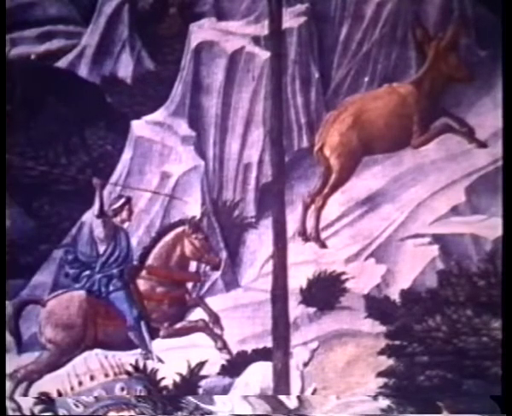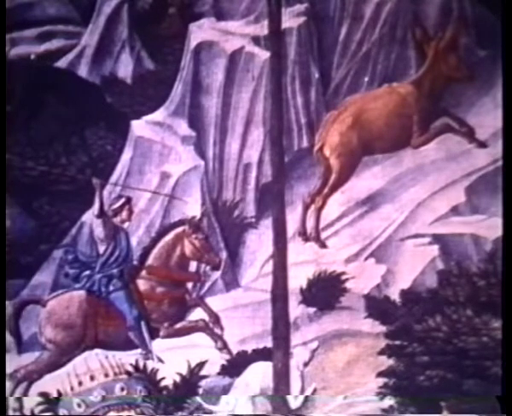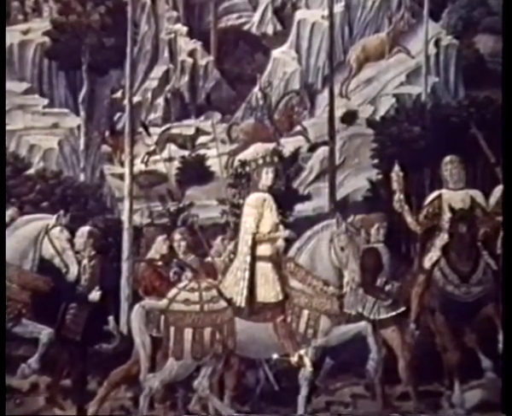Gozzoli has arranged a multitude of forms and objects tier upon tier up the wall instead of layer behind layer into the distance. This mural, with its emphasis on 2-dimensional pattern, respects the integrity of the wall as an architectural element.